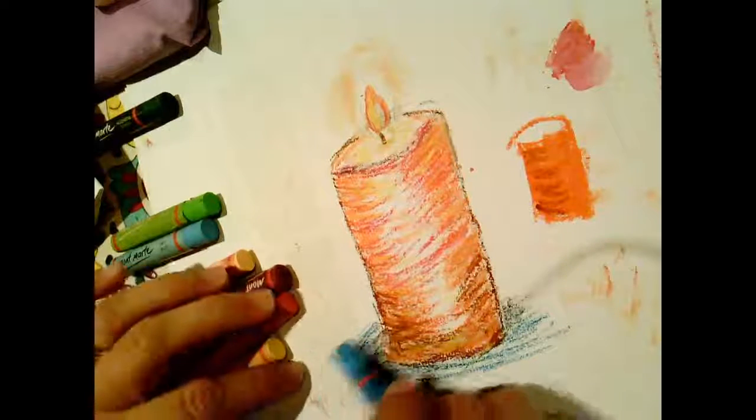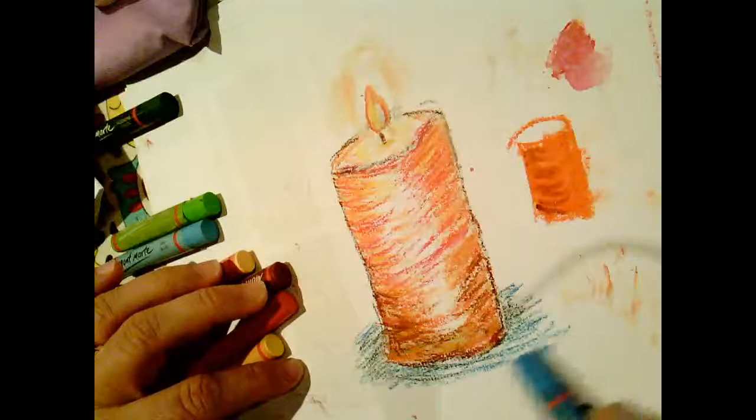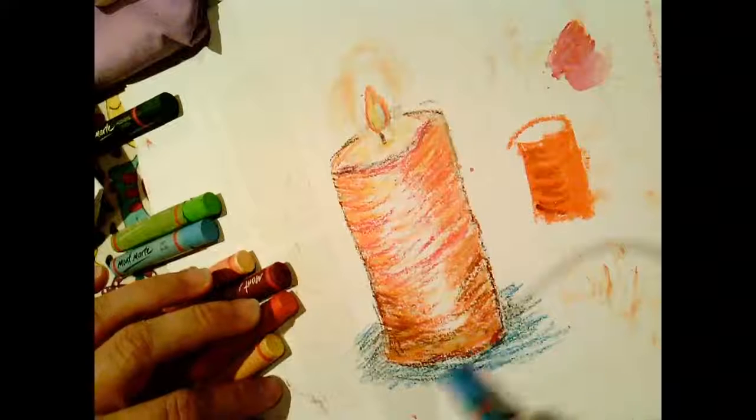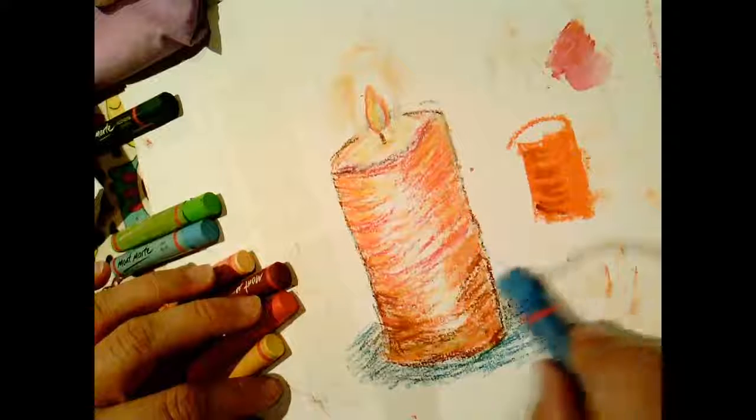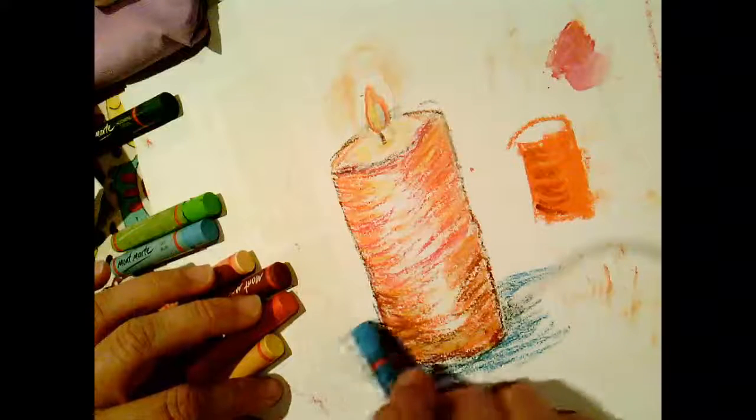As I'm doing this, I'm thinking about the significance of light in this time of Advent.